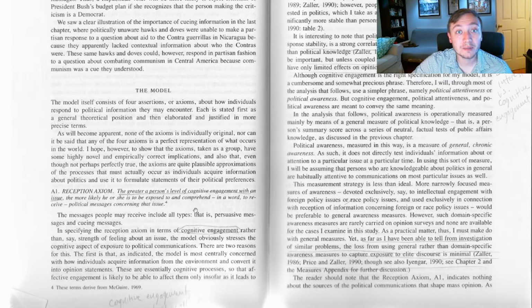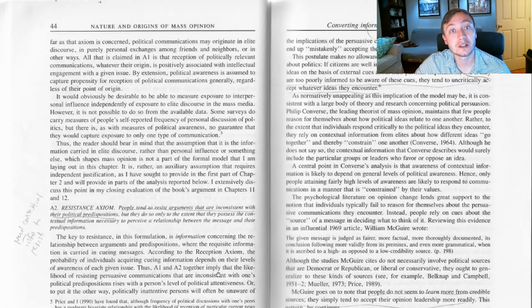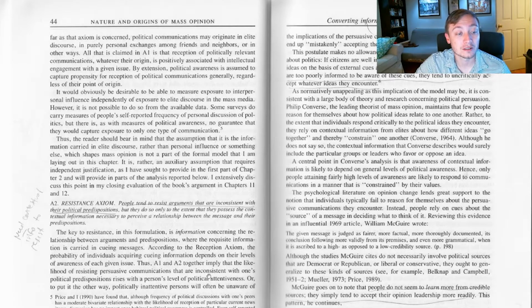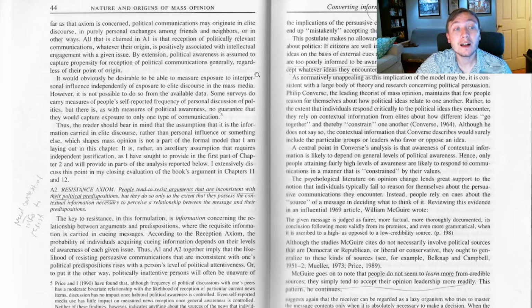And of course, there's a lot of implications to this for the purposes of political persuasion. The question, obviously, that we care about at the end of the day, which is, do campaigns matter, right? Do these messages actually have an impact on changing people's voting behavior or changing people's opinions that might ultimately form the basis of a voting decision, right? And so beyond that, we have to next think about another axiom here, which is the resistance axiom.